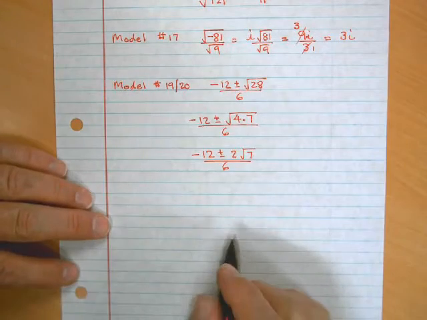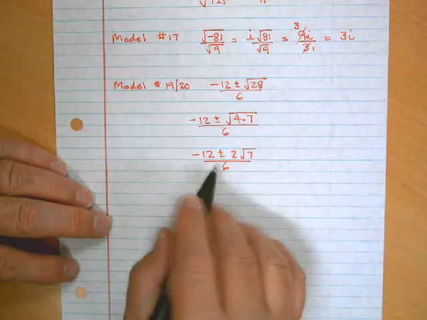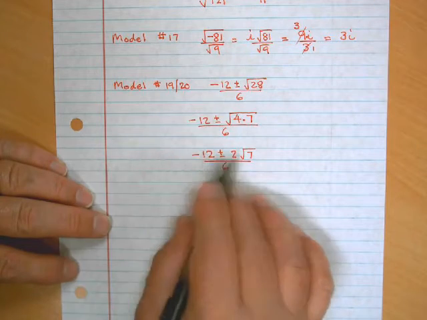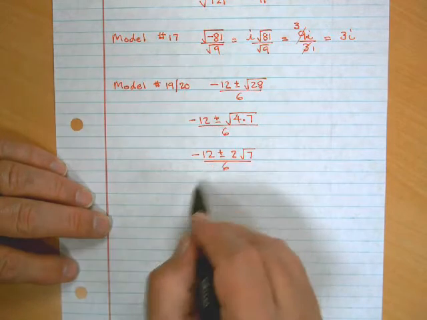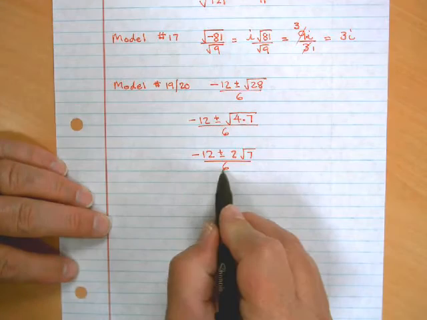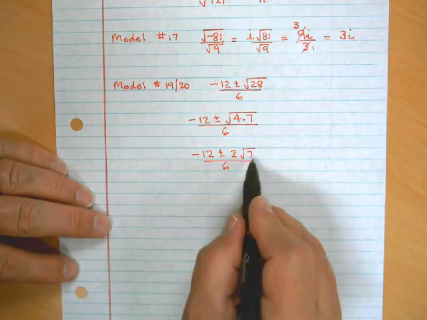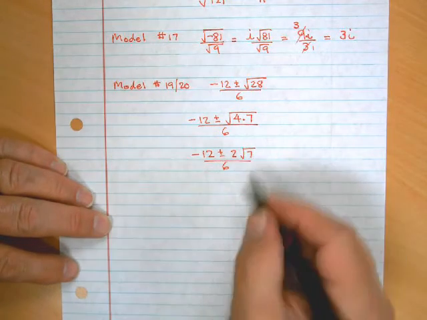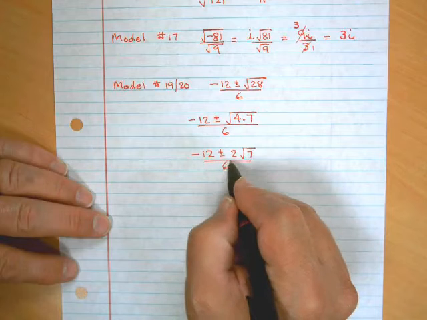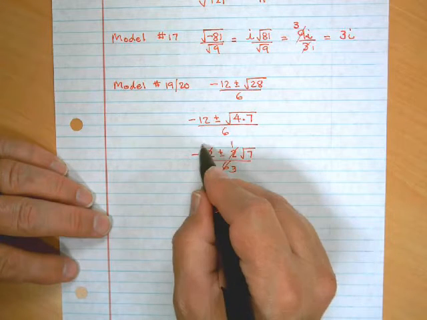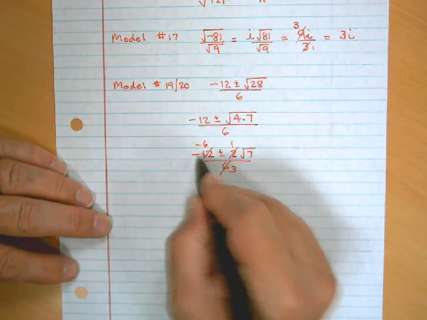Okay, now we've got to cancel, and you can only cancel if you can do it on both sides of the plus or minus sign. They work the same way. So you're canceling in this triangle here, and never cancel underneath the square root sign. So we'll divide this by 2, this one by 2, and this one by 2, and that's the proper way to cancel.